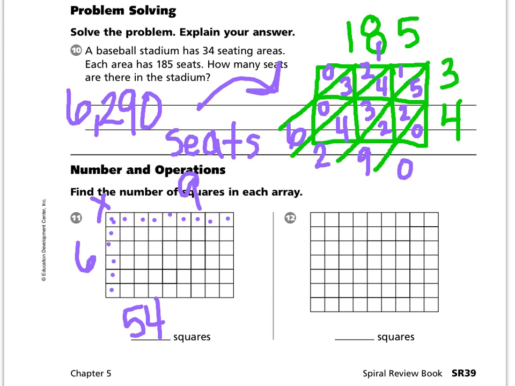Do the same thing over here, 1, 2, 3, 4, 5, 6, 7. Times 1, 2, 3, 4, 5, 6, 7, 8, 9. So 9 times 7 would be 63 squares. Of course you can count all the squares if you want to. However, it's going to be a lot easier to find the amount by just multiplying the rows times the columns.